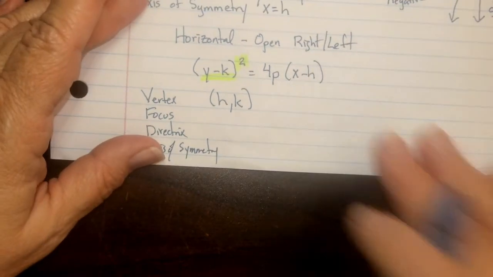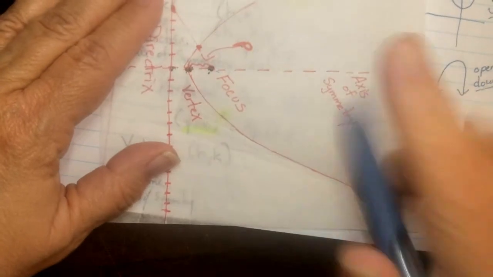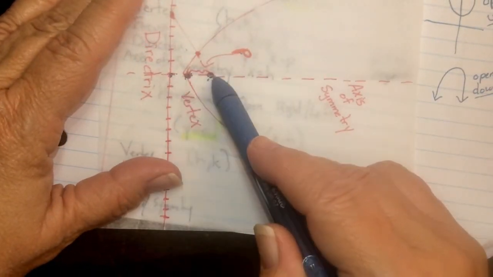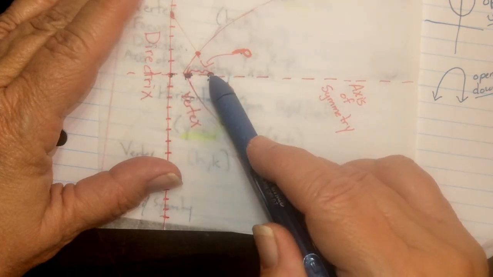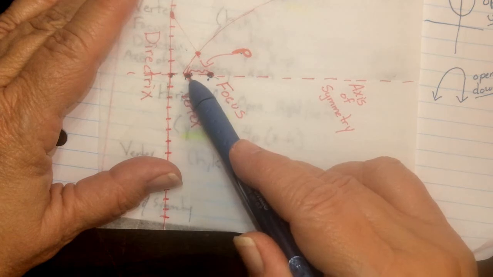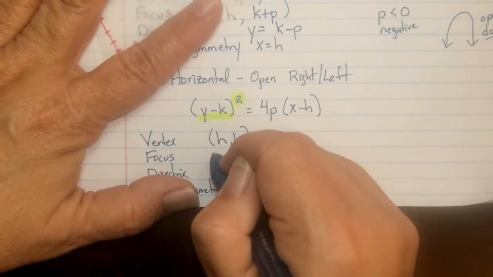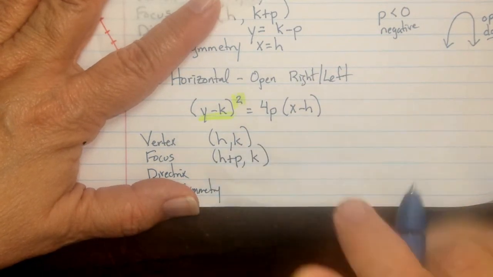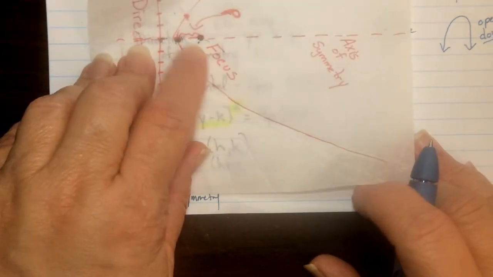Our focus: we're looking this way. Here's our vertex, and our focus is here. Do you see that now our focus is going to be h plus p? The k value is going to stay the same, because this time the vertex and the focus are at the same height.